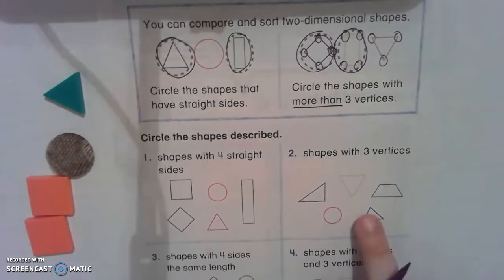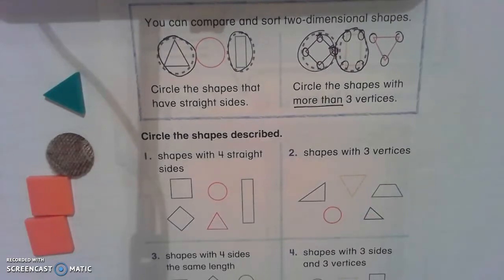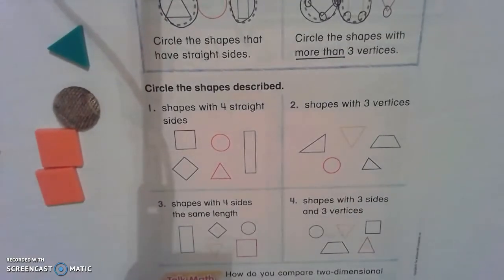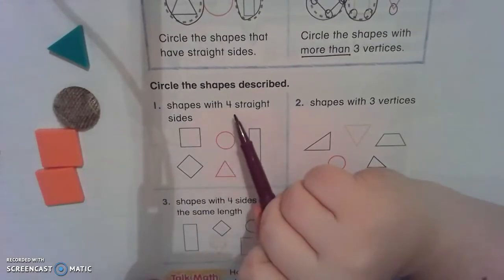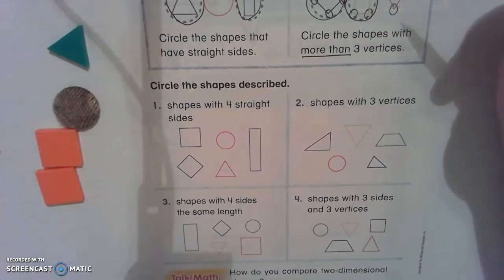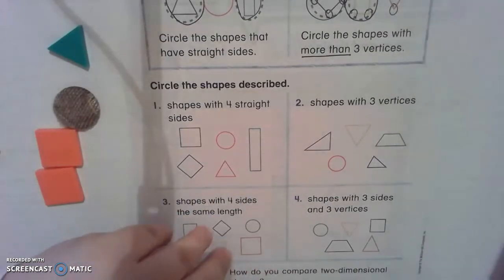So boys and girls, that's literally all you're doing. For the rest of them, they're going to give you an example of what they want you to compare, and then you're going to answer it. So for number 1, let's do number 1 together. Shapes with 4 straight sides. So they want us to circle the shapes that have 4 straight sides.